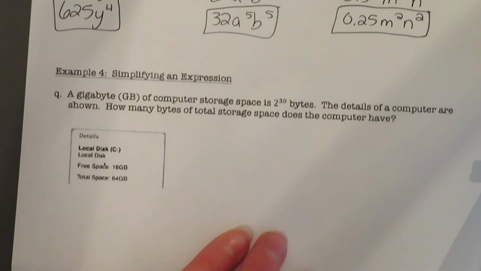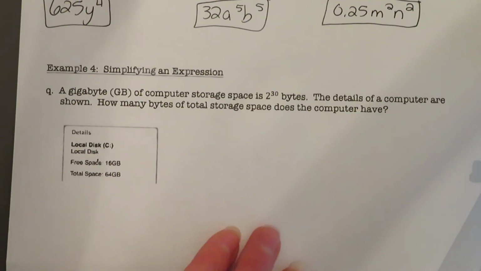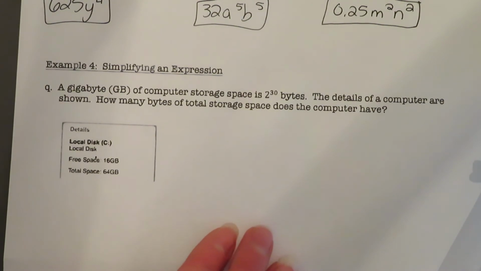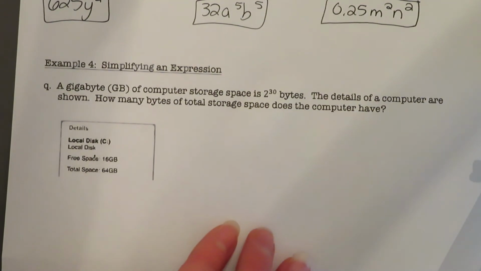All right, let's move to the last. Example 4, simplifying an expression. A gigabyte (GB) of computer storage space is 2 to the 30th power bytes. The details of a computer are shown. How many bytes of total storage space does the computer have?